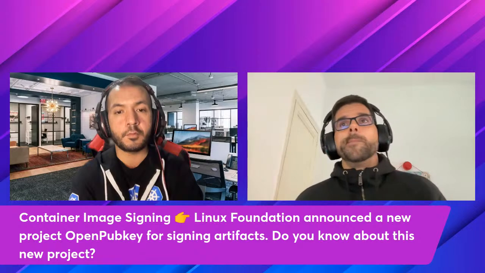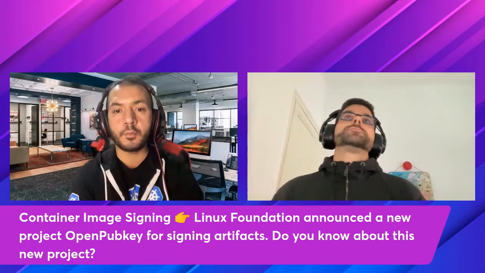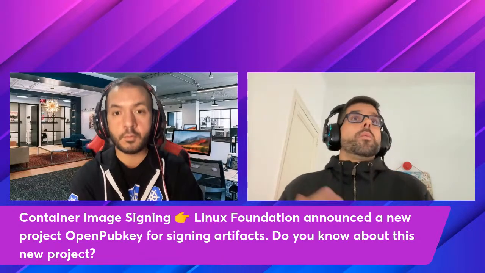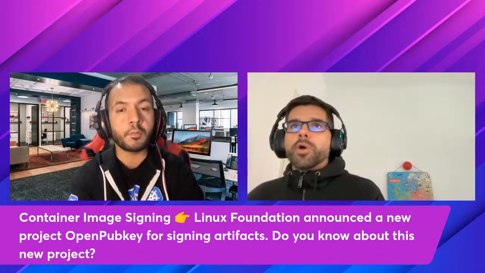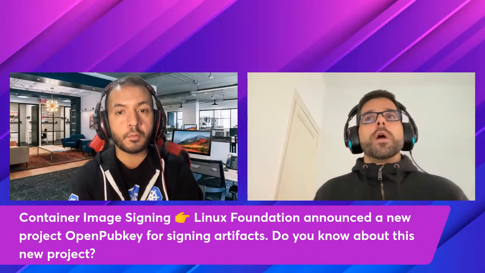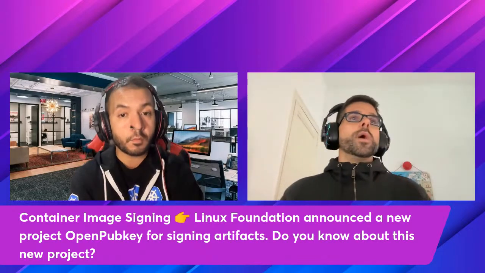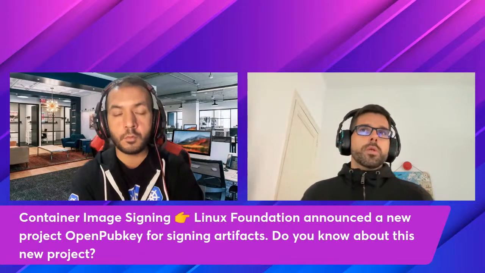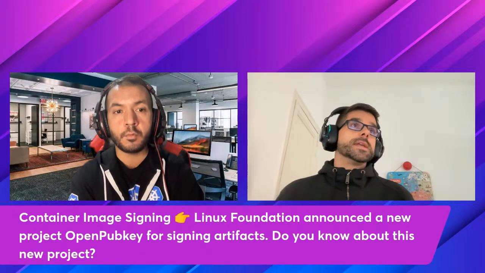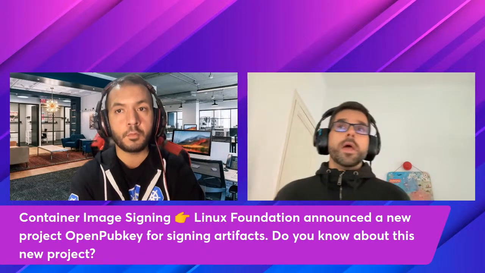If I think about how to simplify how signing works, both OpenPubkey and Sigstore use OpenID Connect, where the OIDC providers are responsible for asserting the identity of the users, right?